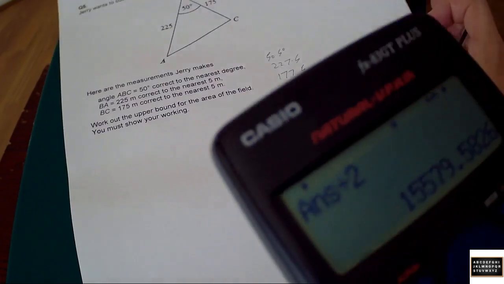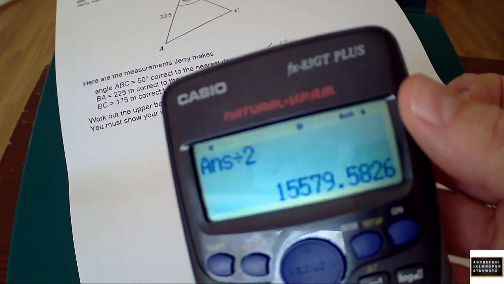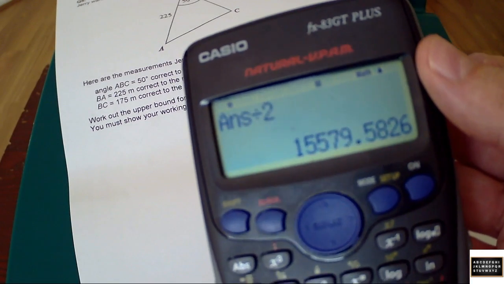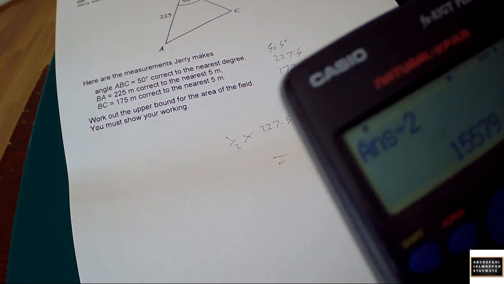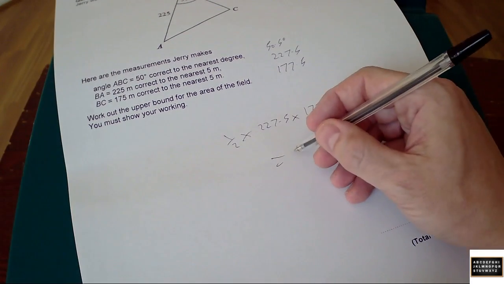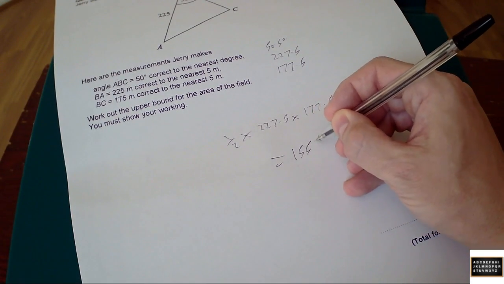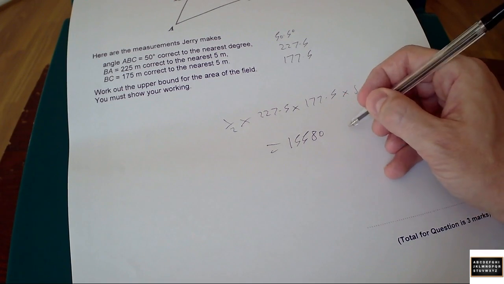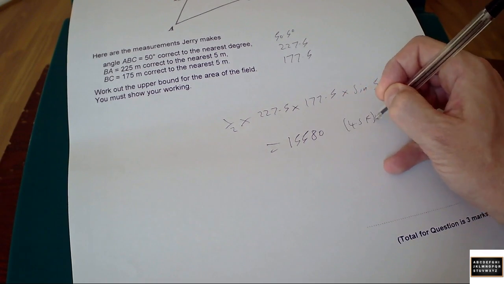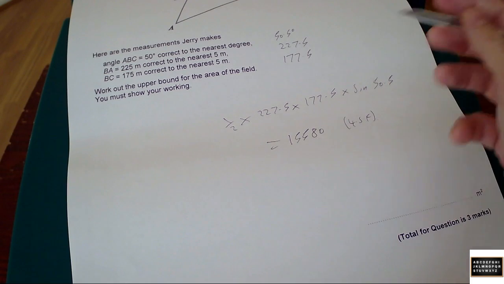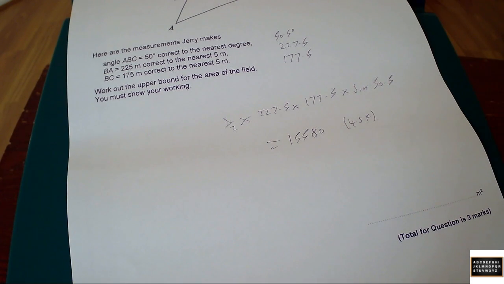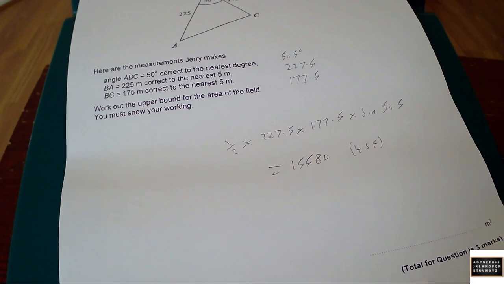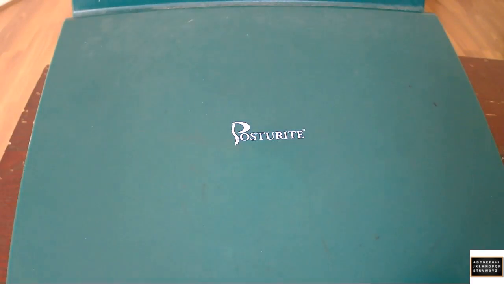And you will get this answer when you've thrown them all in, which I'm going to show you there. It's 15,579, so 15,580 roughly. I'll put that to 4 SFs. And that's a rough calculation, and that will do. And I'm sure the range of answers in the question will give you a big range to look at.